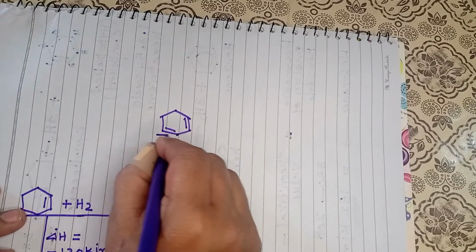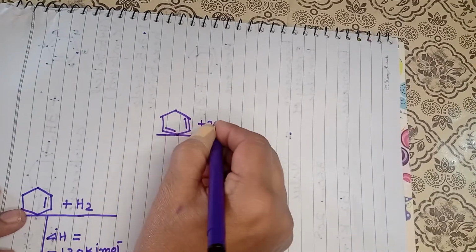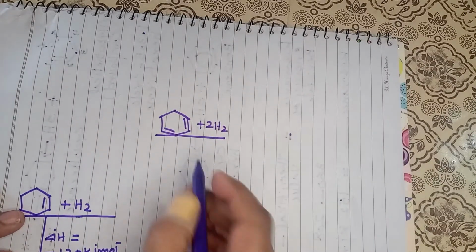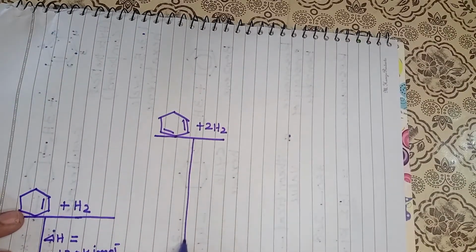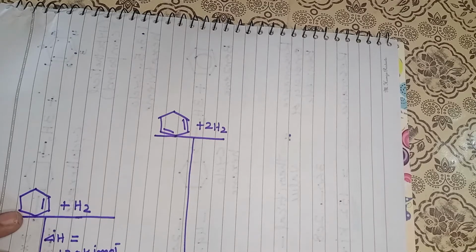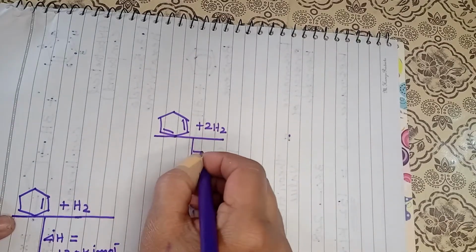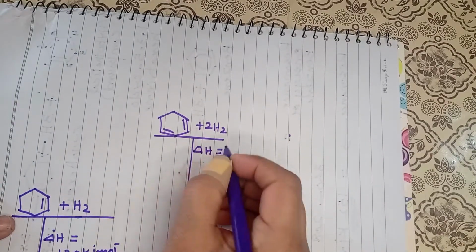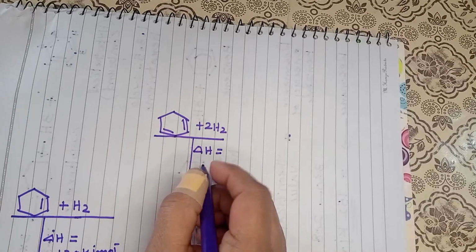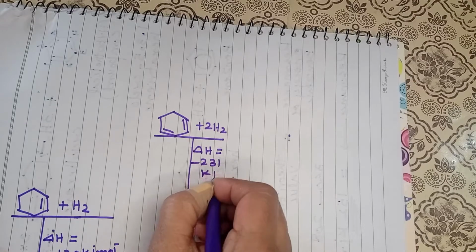If you want to do the hydrogenation of this molecule, since there are 2 pi bonds, we need 2 moles of hydrogen gas, right, to convert this molecule into cyclohexane. So delta H for this molecule will be minus 231 kilojoule per mole.